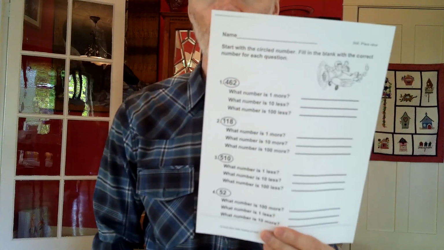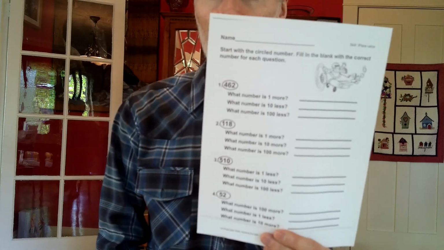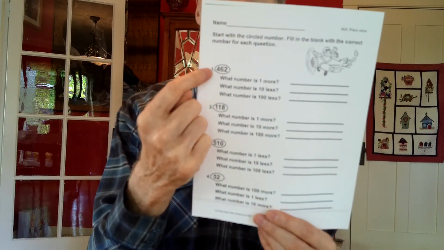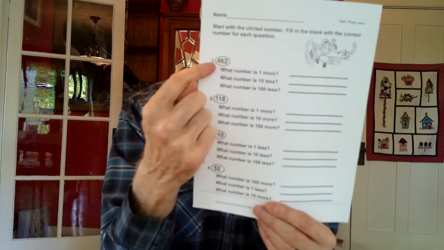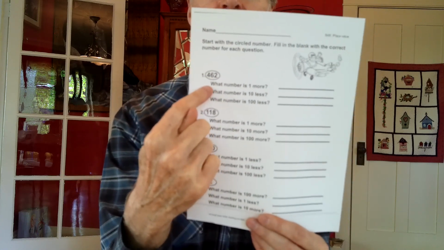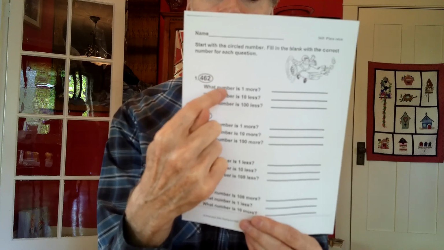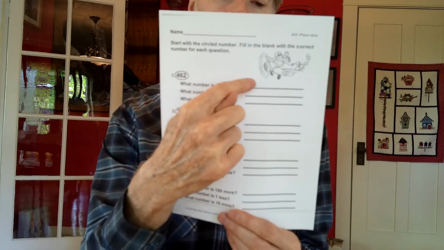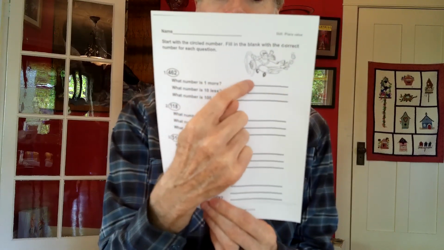This first one here, there's a numeral that's in an oval. That's the numeral that you start with, and then there are 3 directions to change that numeral. Of course, put your name at the top of the paper. The first numeral, if you read it with me, is 462. The first task says, what number is 1 more? So right over there, with the math equation, 462 plus 1 equals, and then you write the number here.